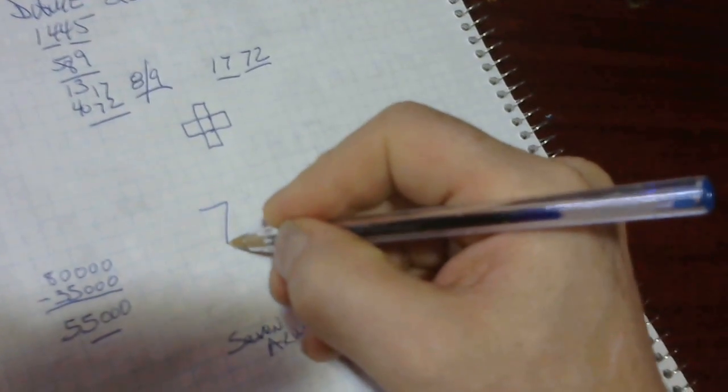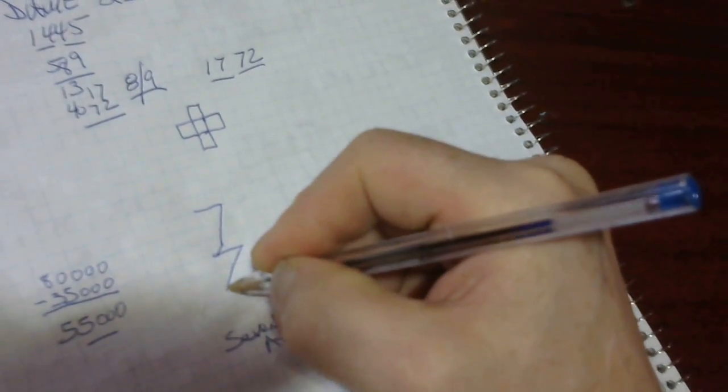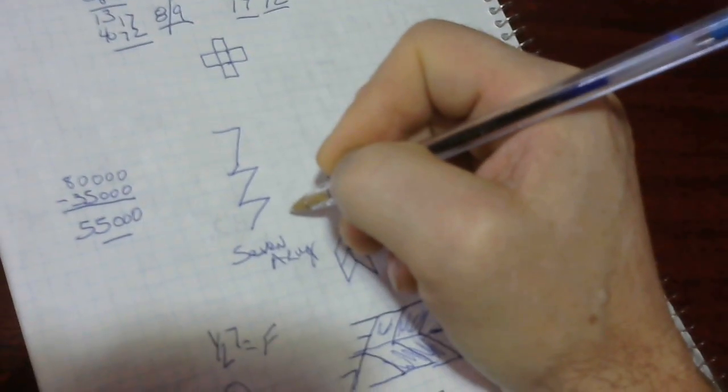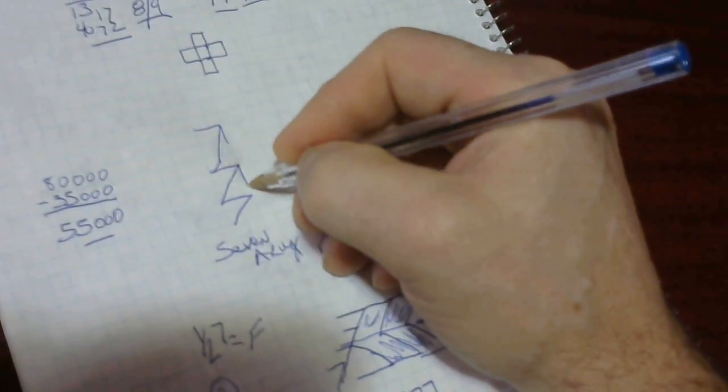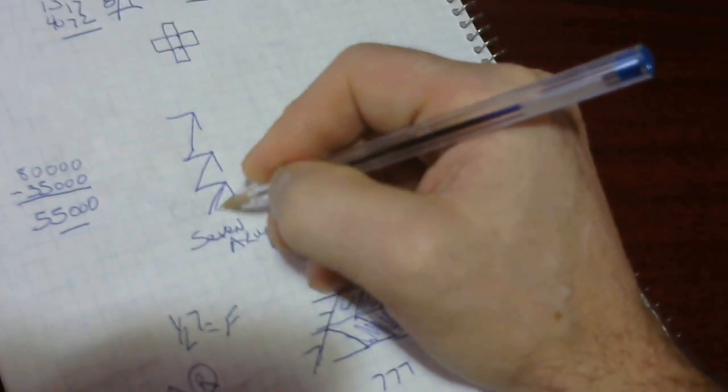In my world, we can be going this way for 7, this way for 7, come all the way here, and just keep doing this. Now, what are these? Mountains and ledges? Can I put a line down here and a line down here and a line down here?